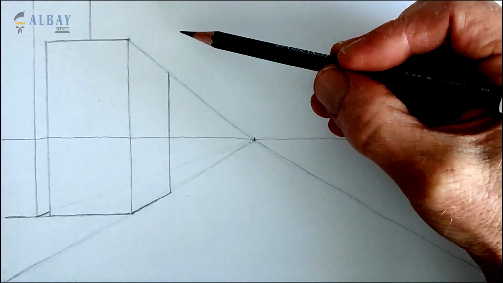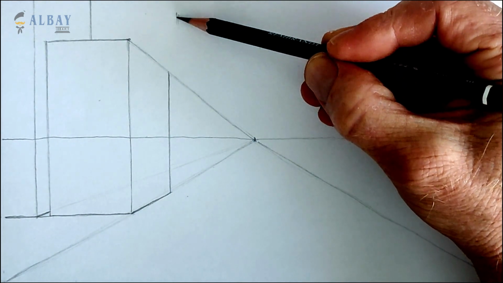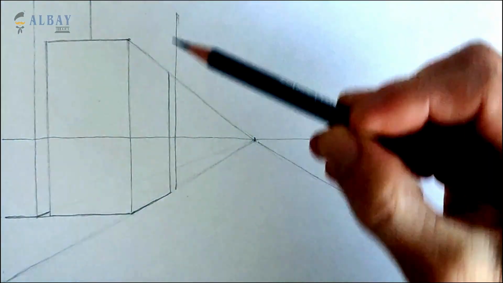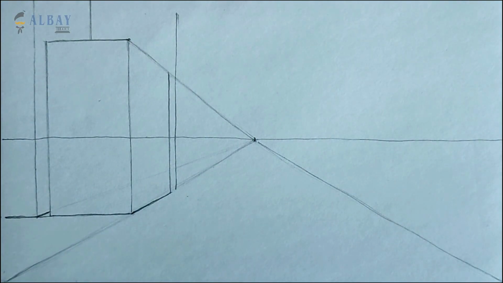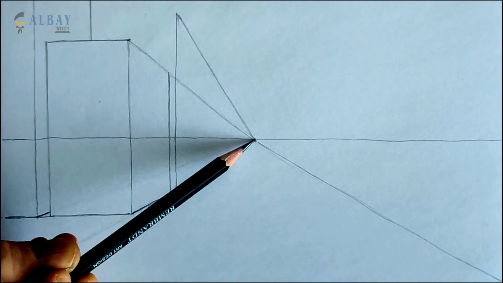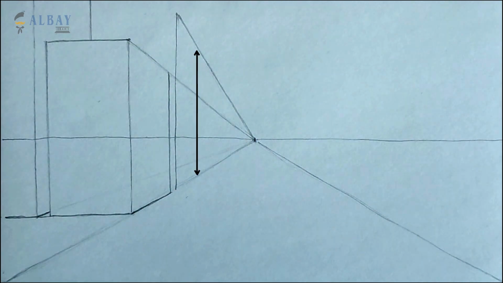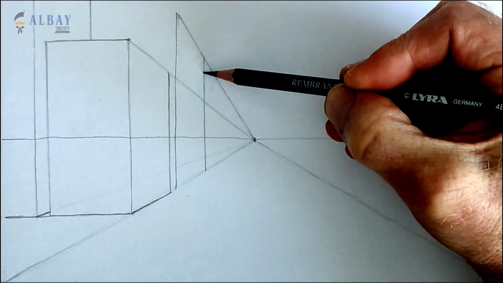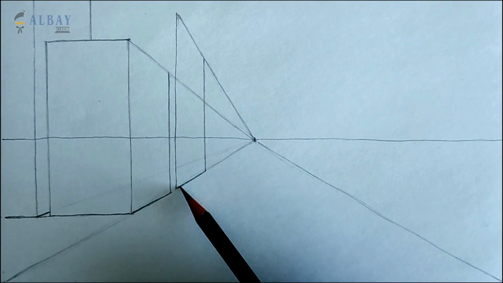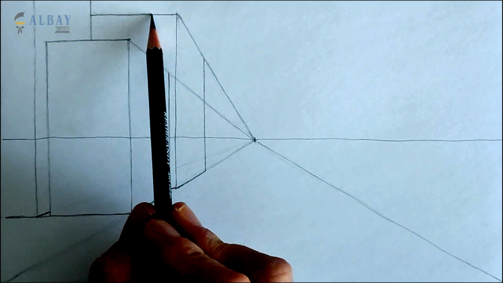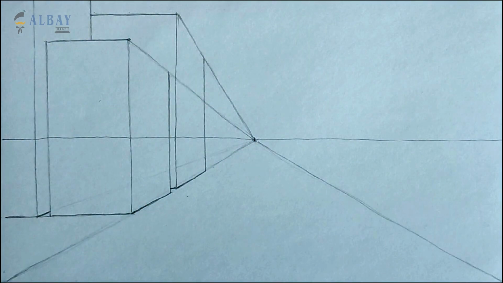Now I'm going to draw another building behind these buildings. Again, I draw a straight line parallel to the right and left edges of the paper, leaving a space between this line and the other building. Then I draw a straight line from the top point of the line to the vanishing point. Well, the new building will be between these two lines. I'll draw a straight line here, and then I'll connect these two vertical lines. With the two horizontal lines, I complete the building drawing. Okay, now we have three buildings.